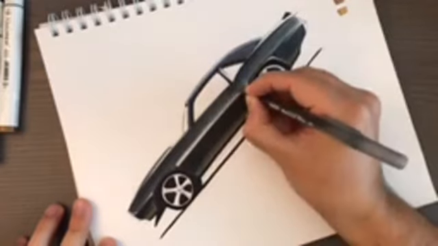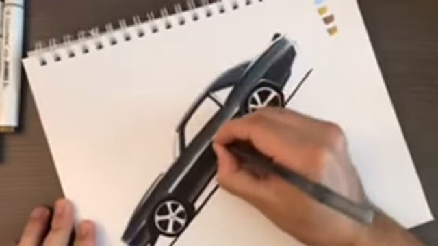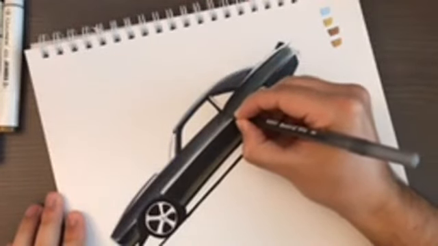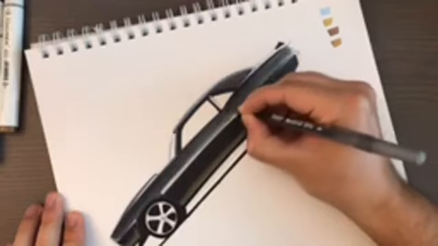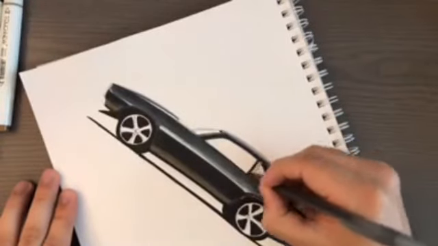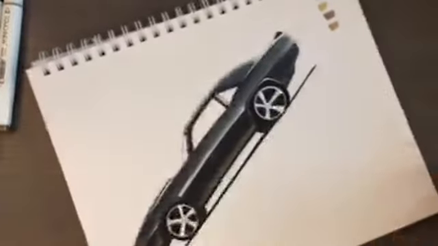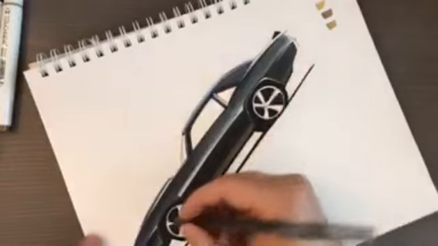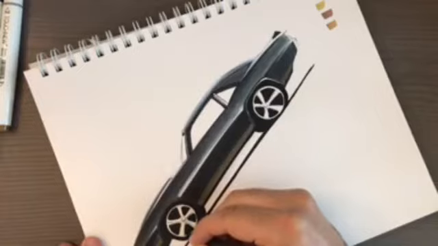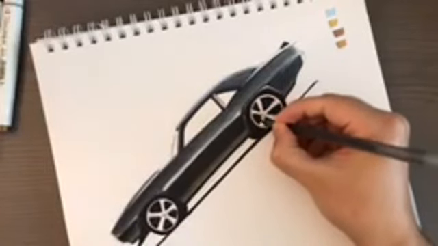Just adding some definition to this greenhouse. Clean it up. Clean up this interior as well. I think it's time to get into the... we're definitely not done with the wheels here. They look like crap, so we're gonna have to fix those. But that's the final touch that we're gonna do.